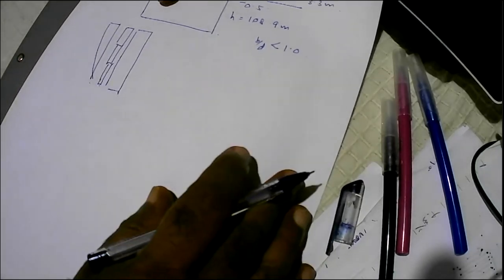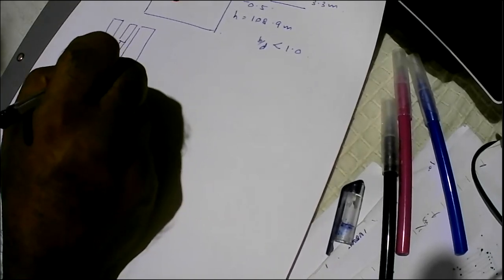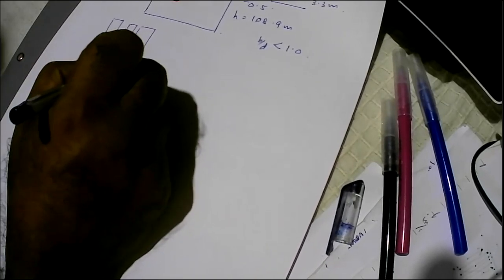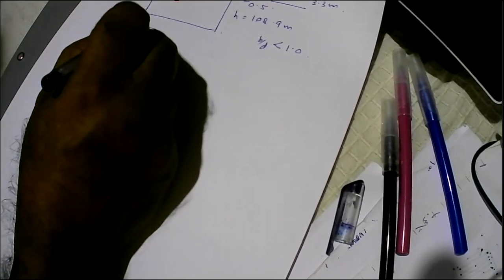Because the wind is variable like this, I would consider it constant over certain heights, so that I can do the calculation easily. I will consider that up to 30 meters it is constant, up to 60 meters again constant, up to 108.9 meters also constant.